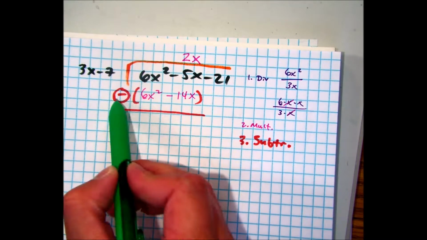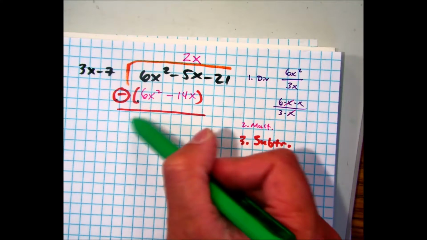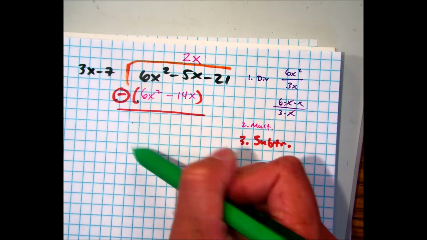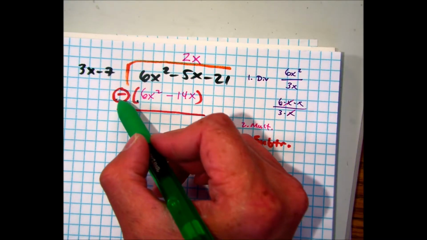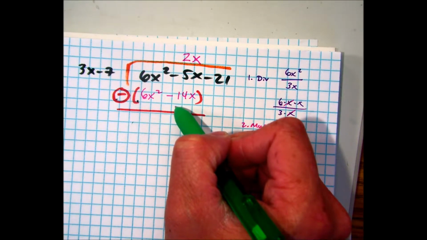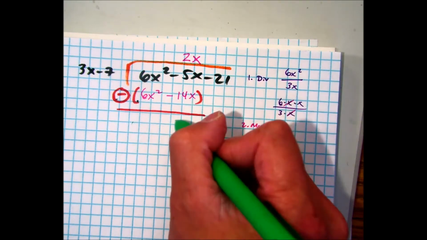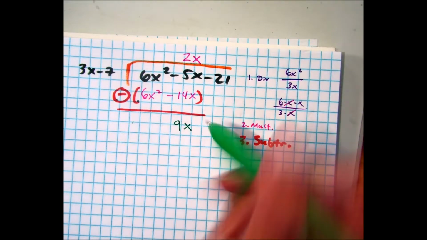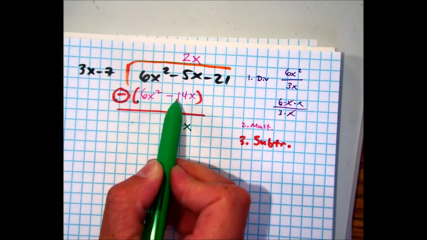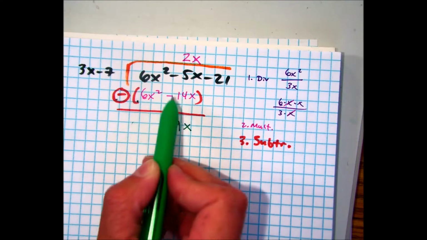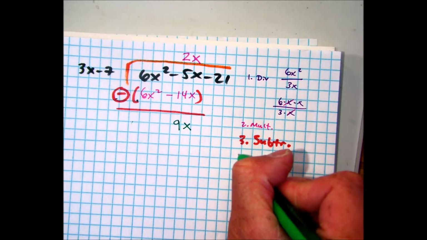Class, what's 6 minus 6? You have 0x squared. Class, do we need to write 0x squared? No. Pay attention. Negative 5 minus a negative 14. Remember, the opposite of negative is a positive 14. 14 and negative 5 gives you a positive 9. Remember, you're welcome to use your calculators.